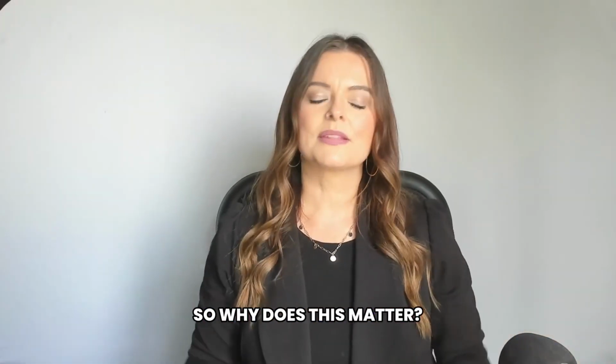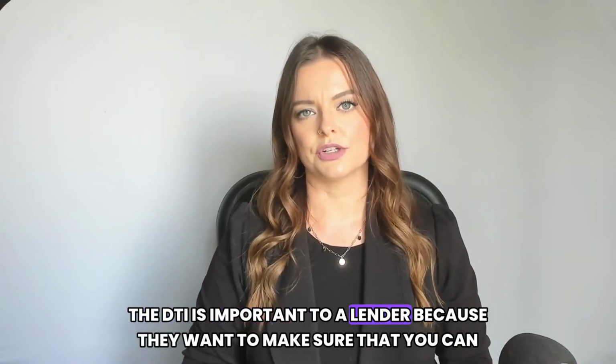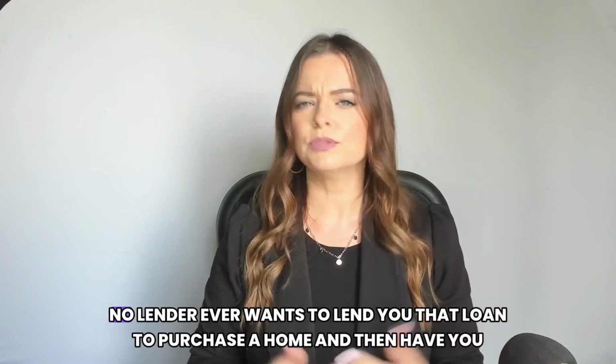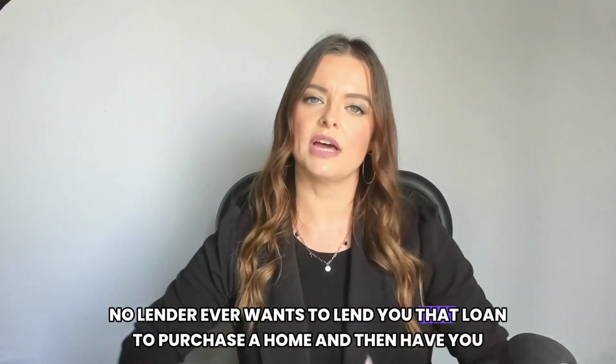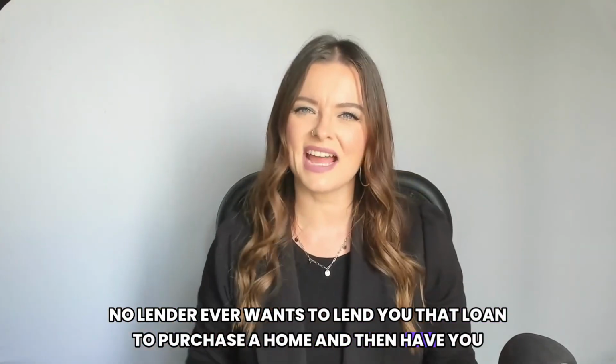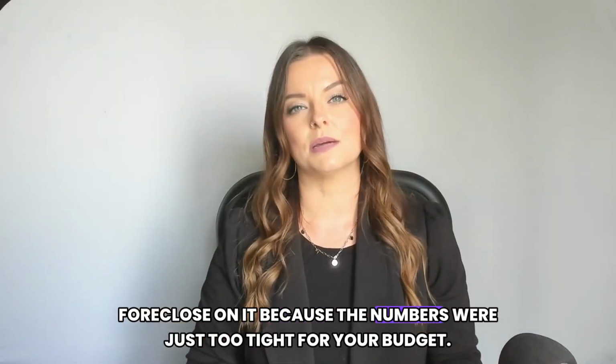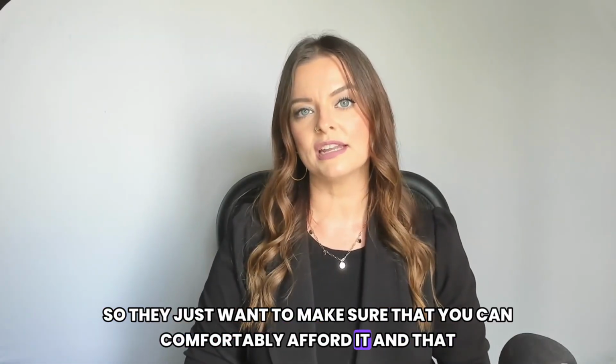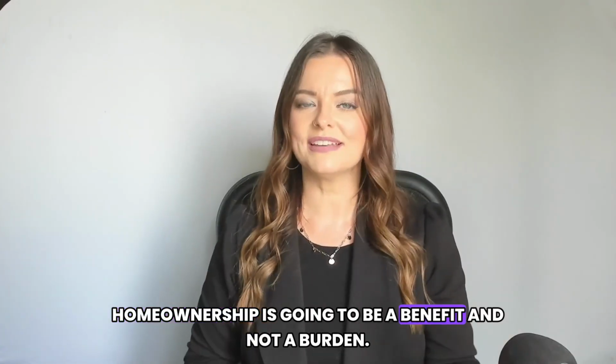So why does this matter? The DTI is important to a lender because they want to make sure that you can comfortably manage the housing payment. No lender ever wants to lend you that loan to purchase a home and then have you foreclose on it because the numbers were just too tight for your budget. So they just want to make sure that you can comfortably afford it and that homeownership is going to be a benefit and not a burden.